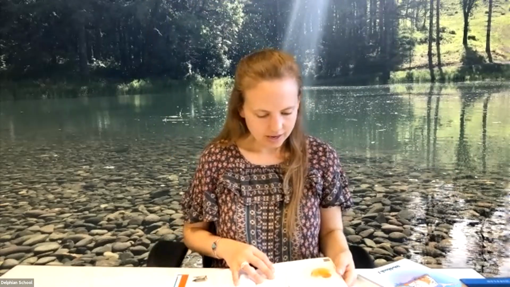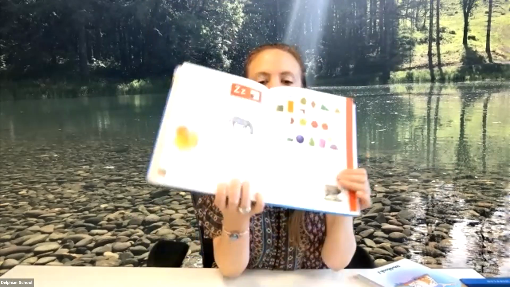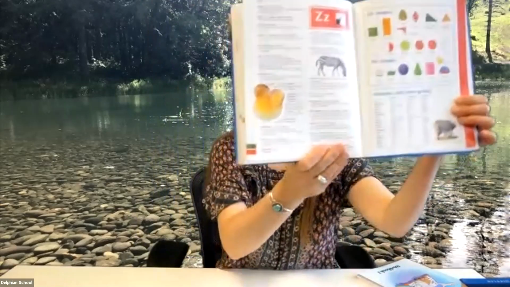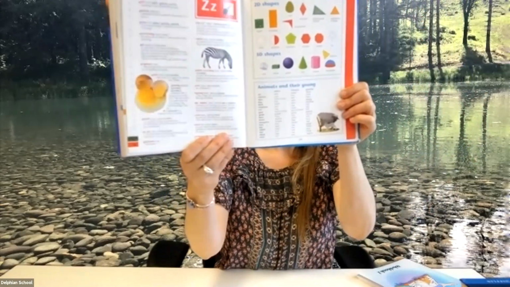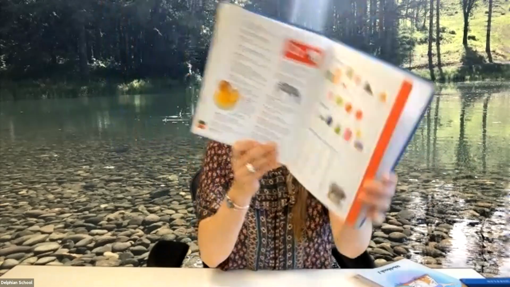And I've got no picture of a yo-yo, but I do have a picture of a different animal. Can you guys see it? A zebra and an egg yolk. Okay, good. So we've got that one. Basketball, bar, and field. Awesome.